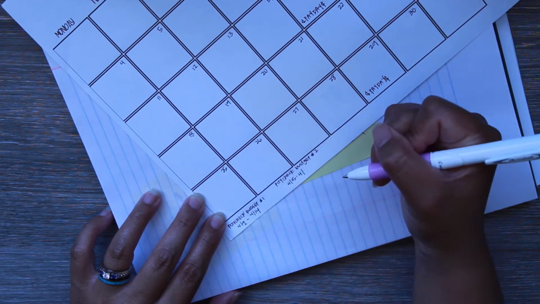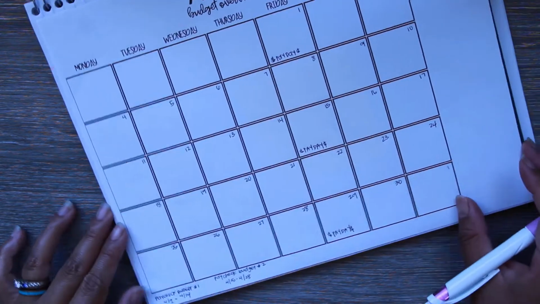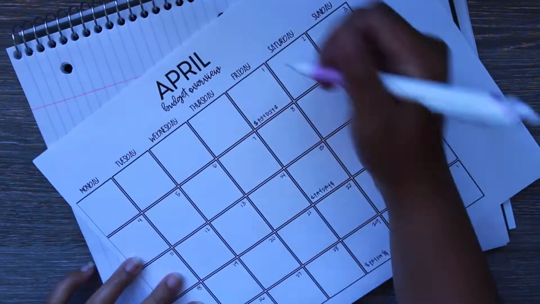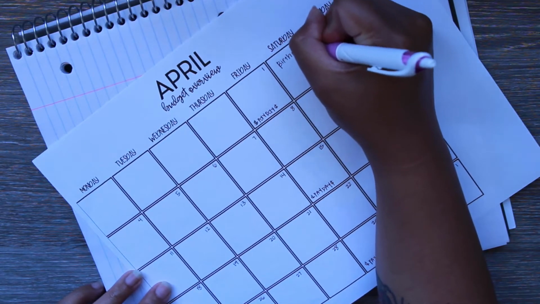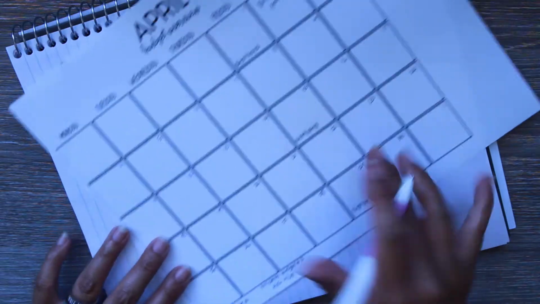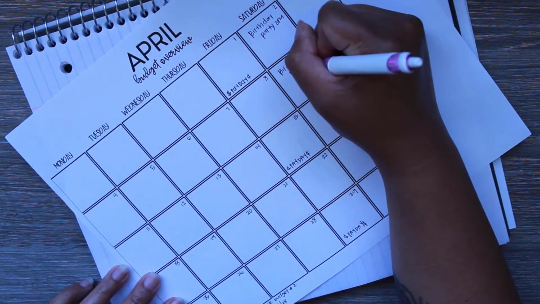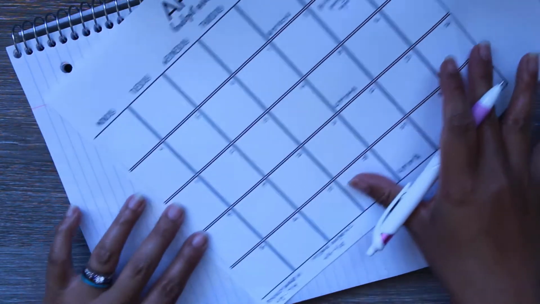But when you use one, you're basically putting all of the things that you need to be paying for down on paper, not just all of the expenses, but also the incoming income and when you guys are getting your paychecks, when things are due, down on paper. And it's not just the bills.